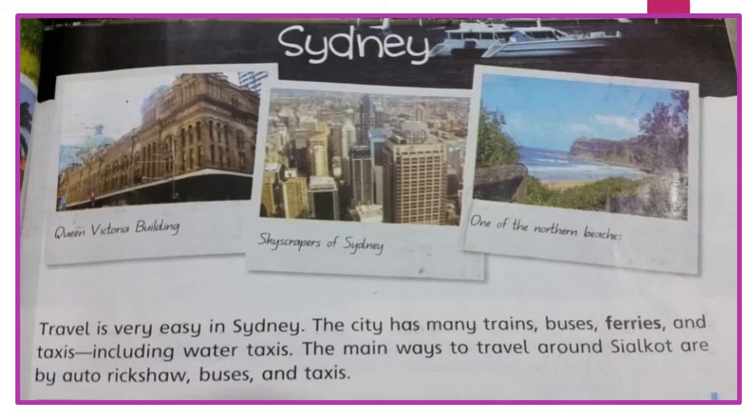Let's move on and discuss your textbook page number 29. First of all, here on this page, you can see some of the famous places to see in Sydney. Here the first picture is Queen Victoria Building. The second picture is showing the skyscrapers, means tall buildings of Sydney. On the other hand, the third building, the last picture of this page, is of one of the northern beaches located in Sydney.